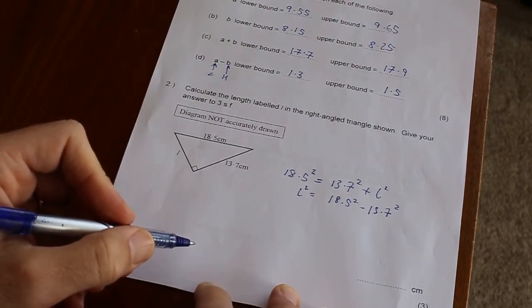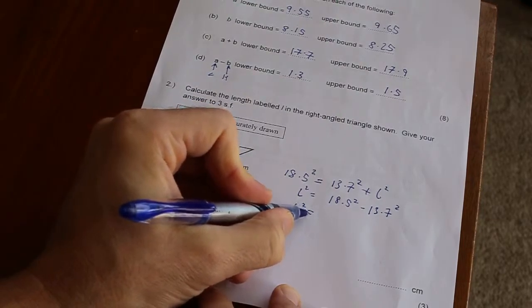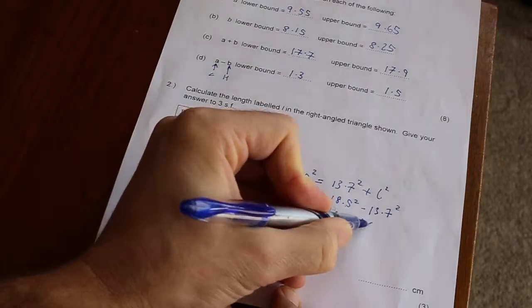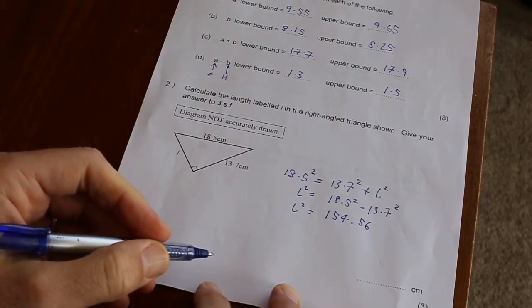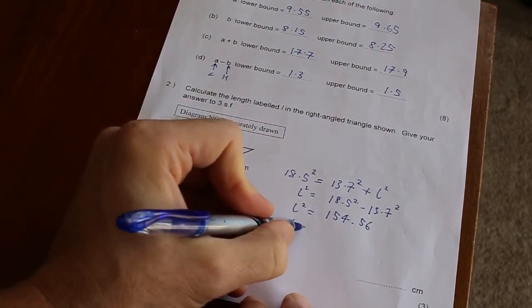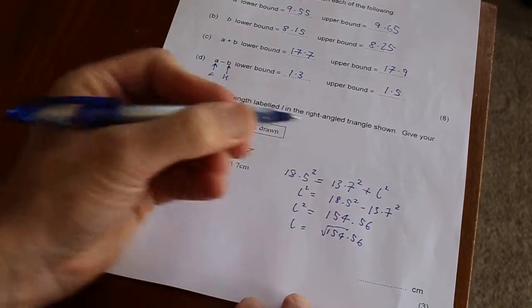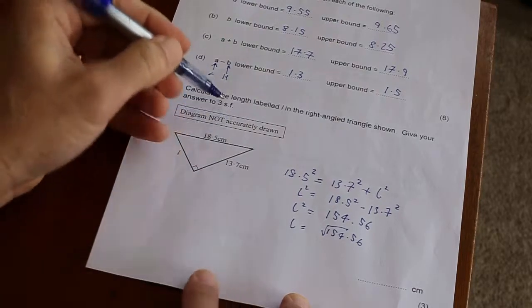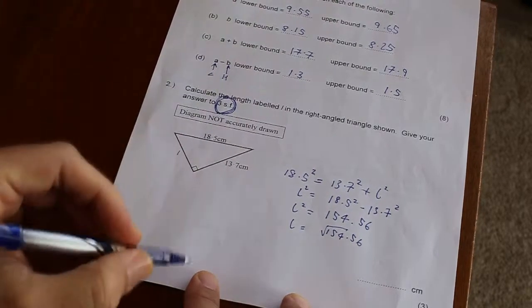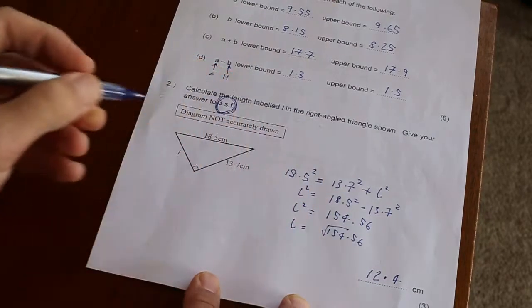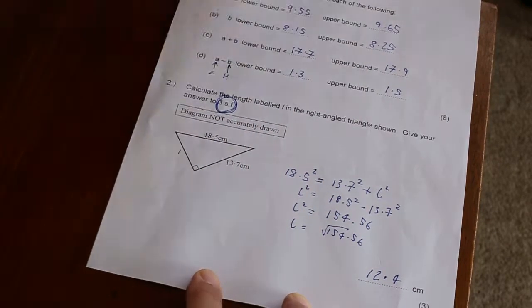Now if you put that in on your calculator, you can see L squared is 154.56. Taking the square root of that, and rounding to 3 significant figures, we get 12.4.